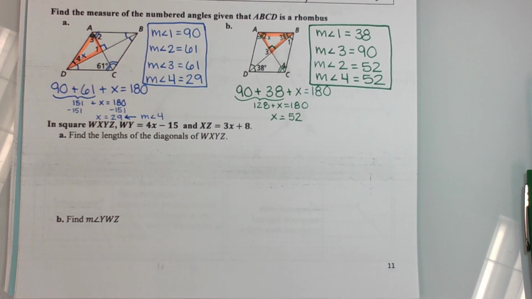So, next problem changes it up a little bit. It says, in a square WXYZ, WY equals 4x minus 15, and XZ equals 3x plus 8.